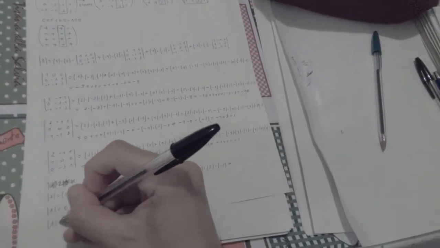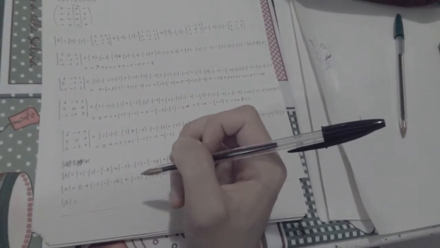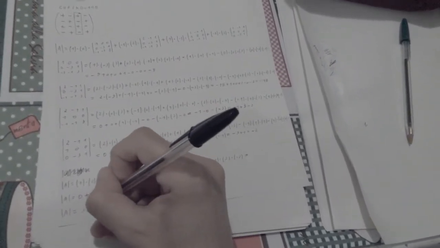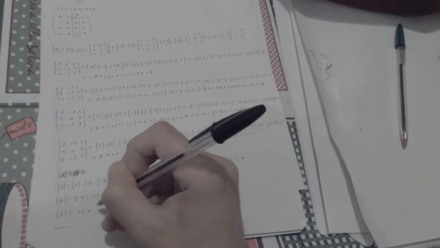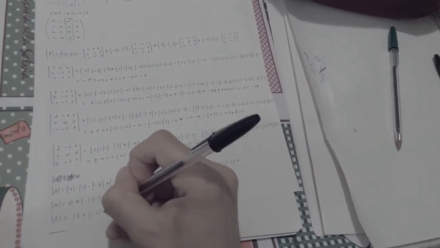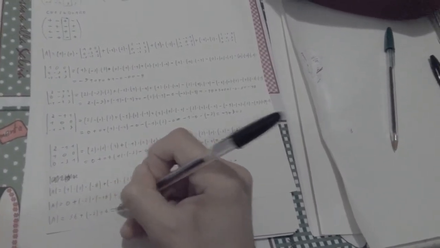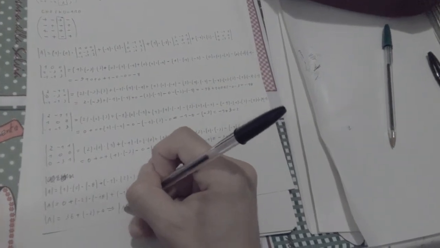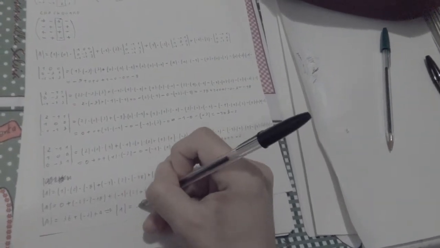So A is going to be 36 plus -2 plus 4. So A is going to be 38. So this is our final answer, 38. The determinant of this 4x4 matrix is 38.